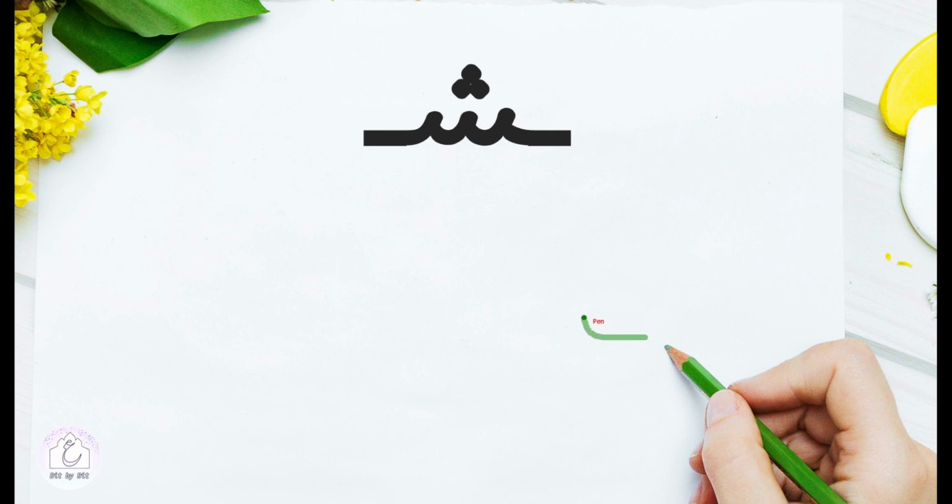In the medial position, Shīn has 2 connecting segments. Start from the right side and draw a connecting segment coming from the previous letter. Then go up to start the first semicircle, then the second one, and continue with a straight line for the connecting segment leading to the following letter. A connecting segment, our Shīn, and another connecting segment.